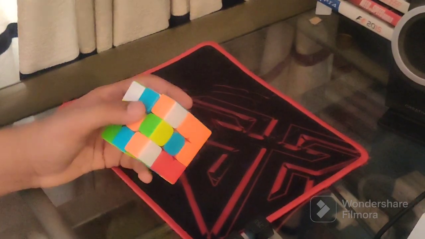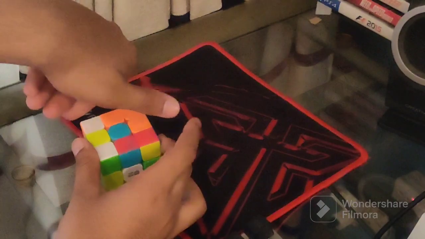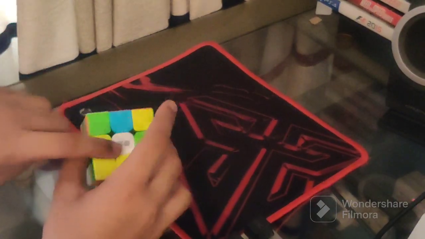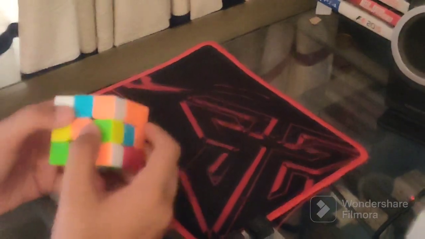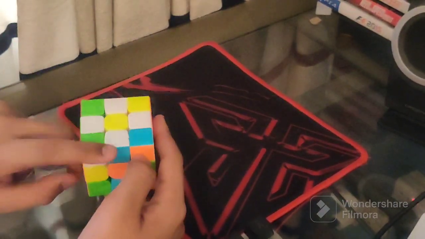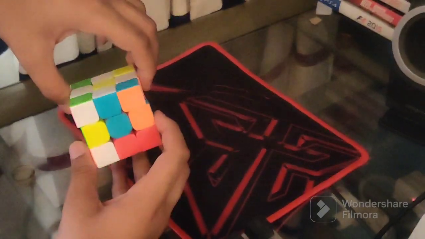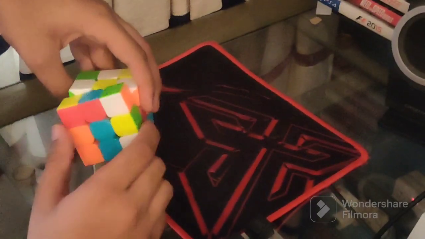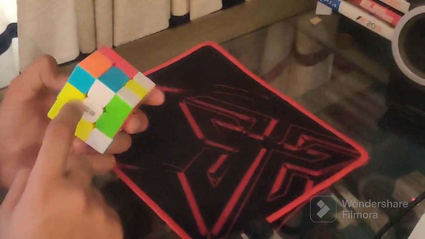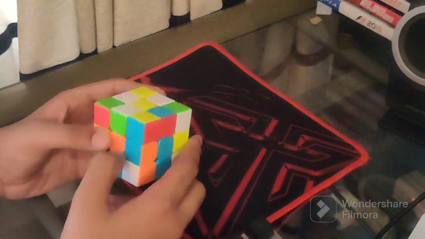Alright, the next step is to align these and then rotate them 180 degrees to the white center, which is on the exact opposite of the yellow. For example, this is the blue and white edge, so we will bring this to the blue center. So it's at the blue center. Now we rotate 180 degrees, so it's solved now. This piece will remain there for the rest of the solve.